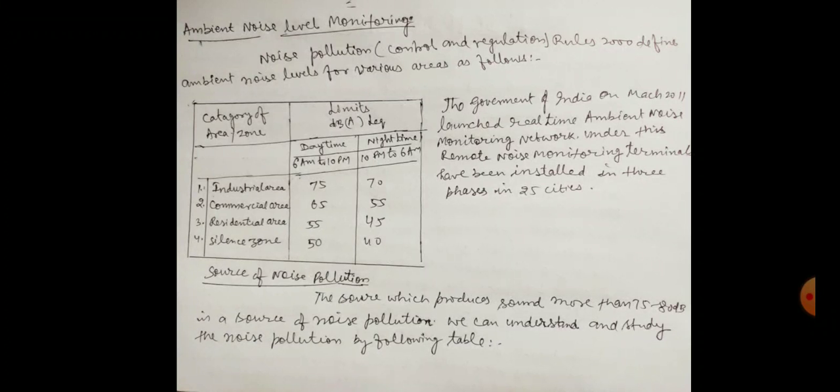The Government of India in March 2011 launched a real-time ambient noise monitoring network. Under this, remote noise monitoring terminals have been installed in three phases in around 25 cities. Now we will discuss the sources of noise pollution. A source which produces sound of more than 75 or 80 decibel is a source of noise pollution, and we can study noise pollution by the following table.